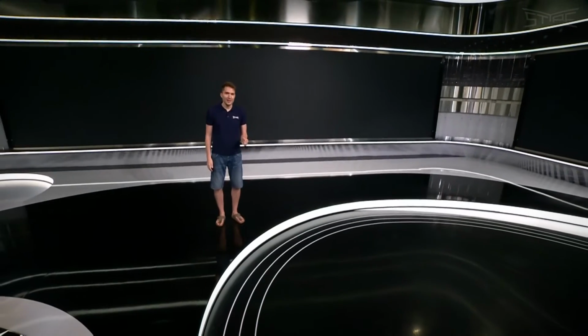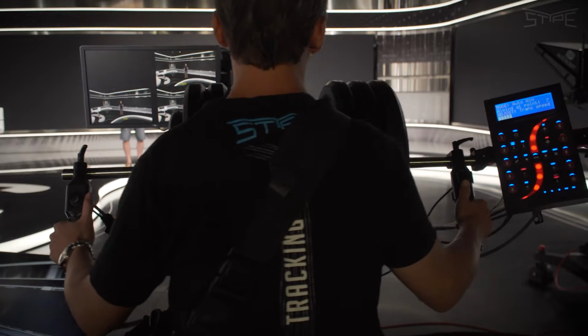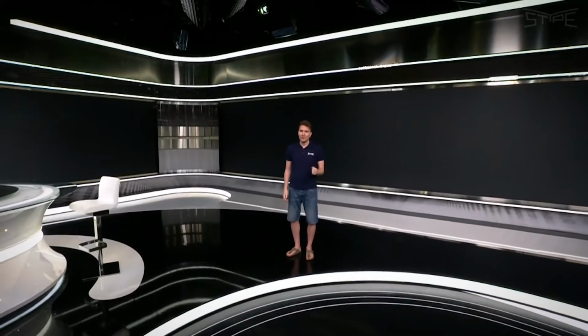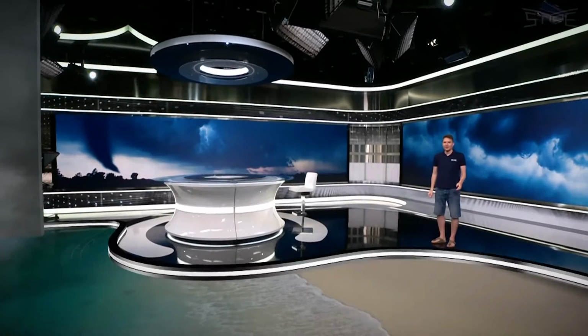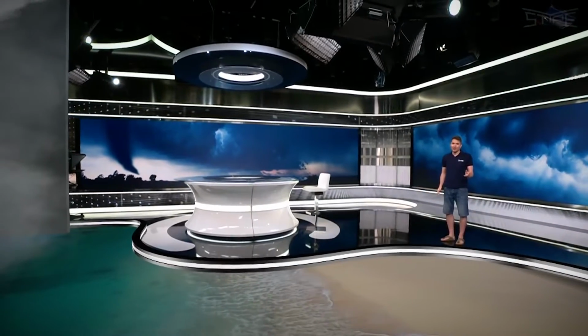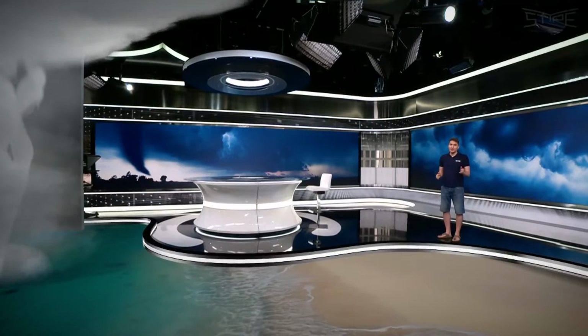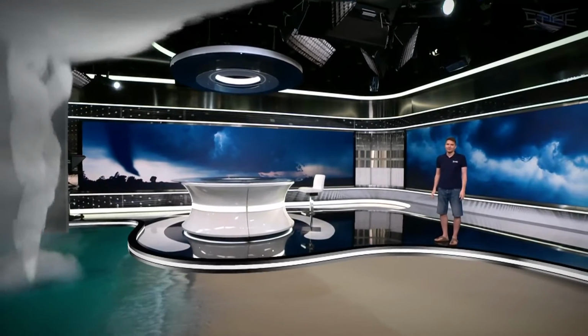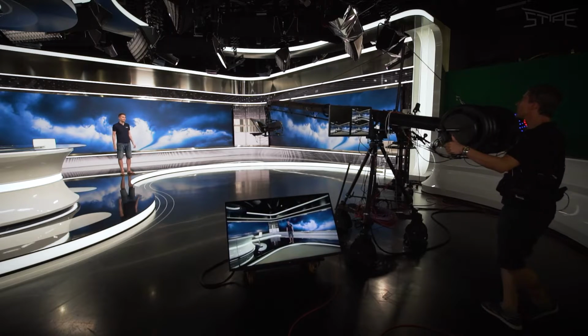Given that StypeKit precisely tracks the position of the crane using mechanical encoders, this same data can also be used to achieve augmented reality effects. With the help of auto-aiming, working with tracked 3D augmented reality graphics becomes a much easier task. Of course, not only camera position and orientation is tracked, but also zoom and focus.